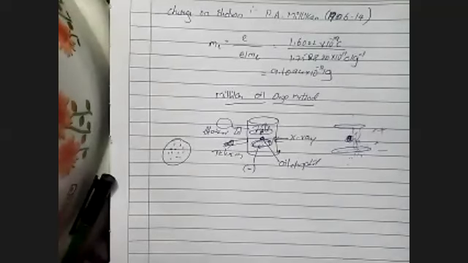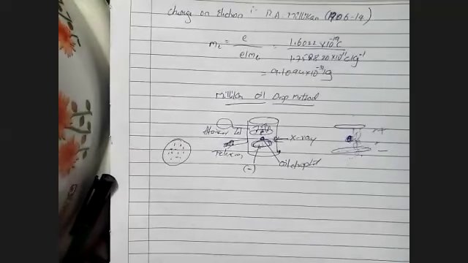I mean, one charged plate should always be positive and the other should always be negative, which means they will always be attracting. Positive and negative attract, right? Correct.